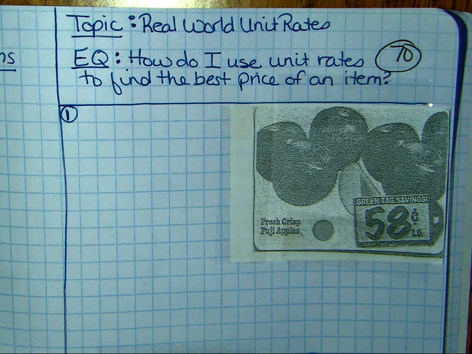Also, it's important that once we find the unit rate, we know how to use that information to figure out the cost of certain ingredients. So the first question we're going to answer is our essential question: how do I use unit rates to find the best price of an item? And I've given you some examples here.